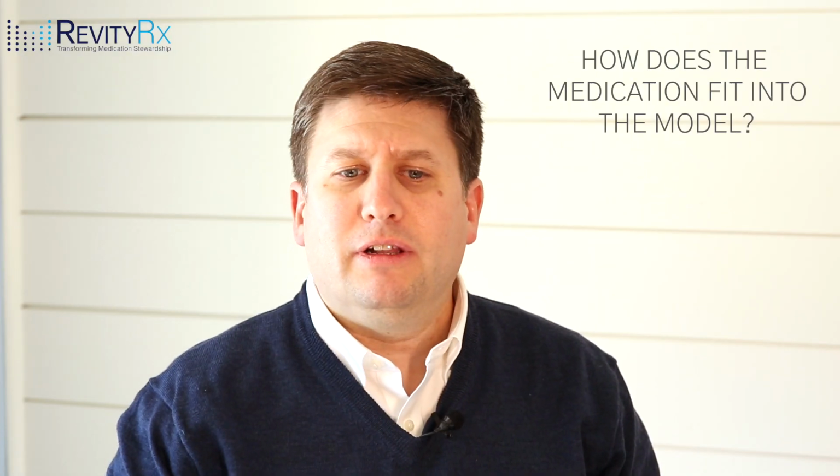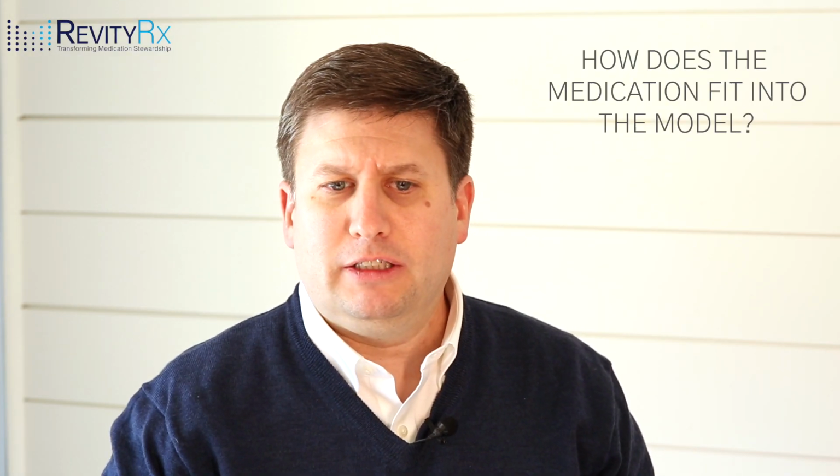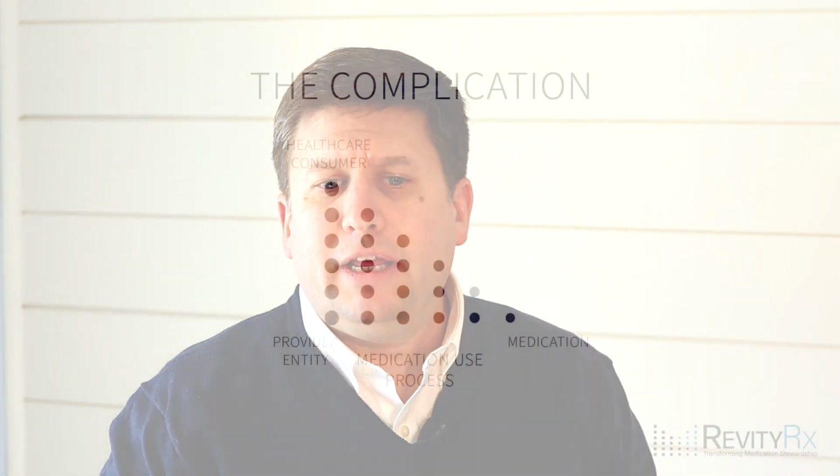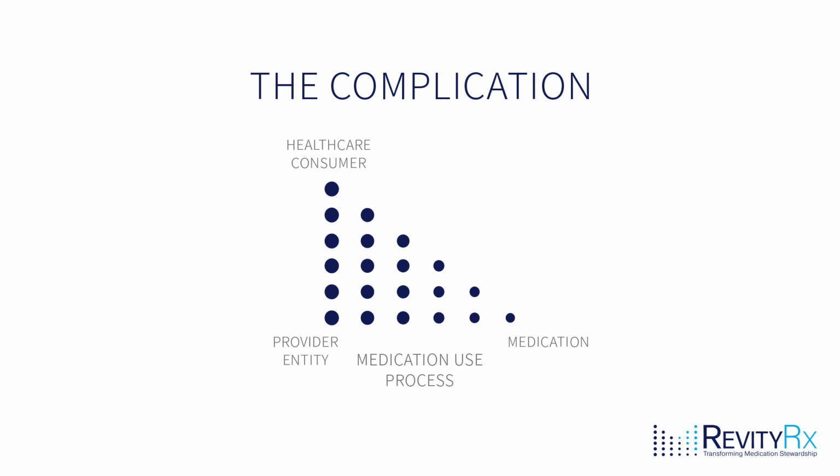The medication is the least dynamic node in the process. Since its physical properties are set and its uses are set based upon what conditions it can treat, it's mostly influenced by provider or consumer nodes deciding whether or not to include a specific medication within the process.